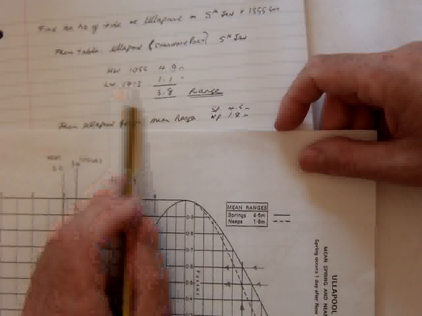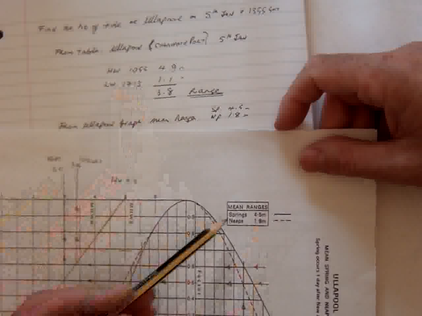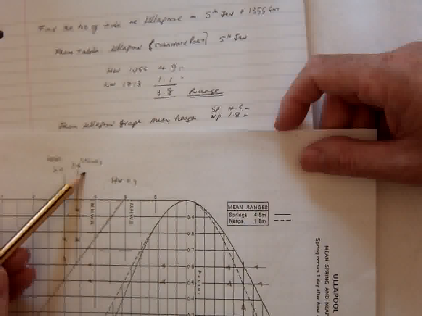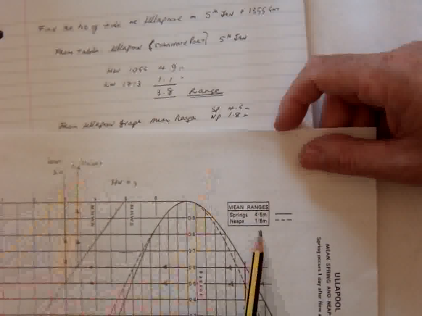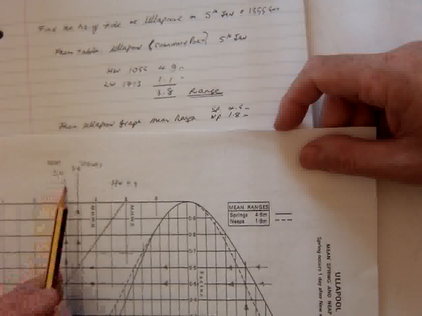So had our range between these two times been 4.5, we would have simply used the spring amount. Had the range been 1.8, we'd have used the neap's amount. It's between the two, so we need to interpolate. So we've written down the two values we've taken off here, 3 and 3.4. We dispense with the graph now, because we're going to do the interpolation on our answer script.